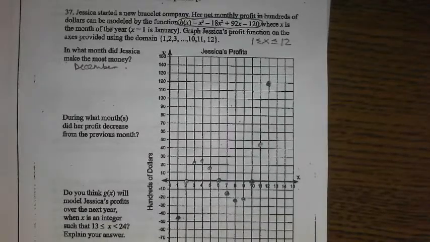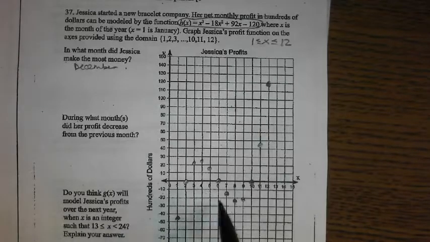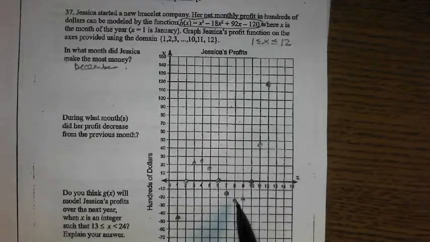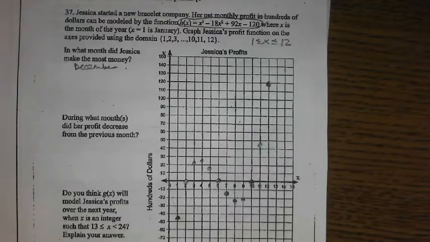What'd you say, Mason? 4, 5, 6, 7, 8. 4 through 8. I would only say one of those is technically incorrect. During what months did her profit decrease from the previous month? Which one would you not include? Mason said 4, 5, 6, 7, and 8.